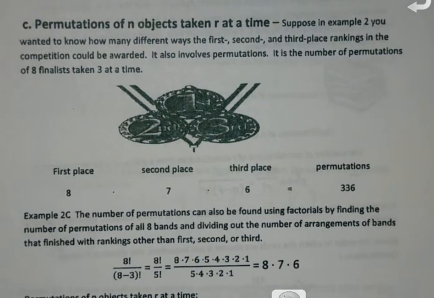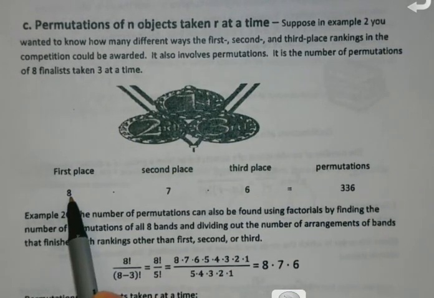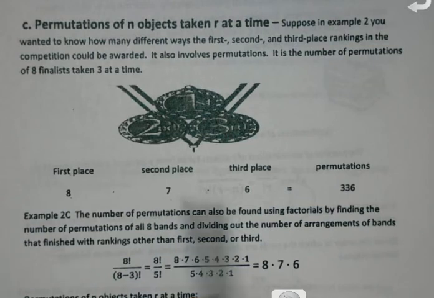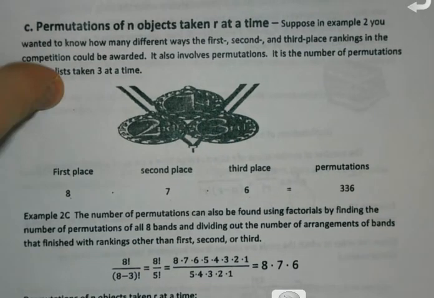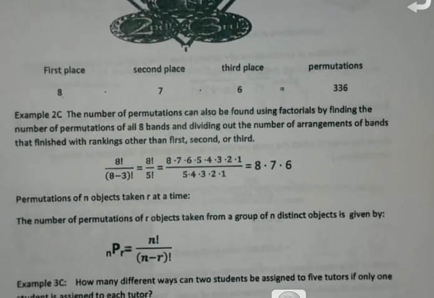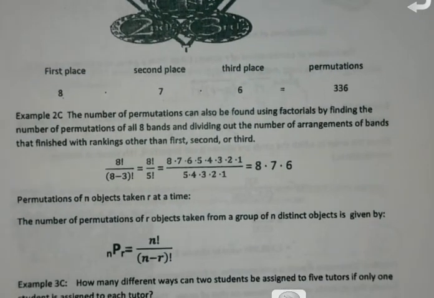idea, except now, since I'm only looking for first, second, and third, I'd still have 8 choices for first, 7 choices for second and 6 for third, but that's all I want. Is there a way to use factorial for that as well? And there is. There's actually a formula we're going to introduce you to. So how would I figure that out if I didn't just do 8 times 7 times 6? Which, by the way, is the way I would suggest you do it anyway.